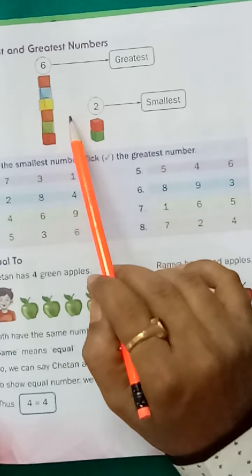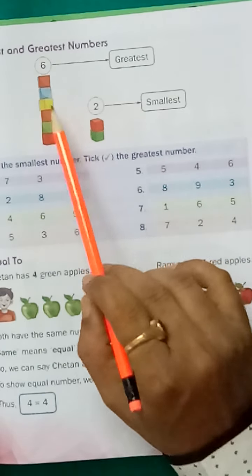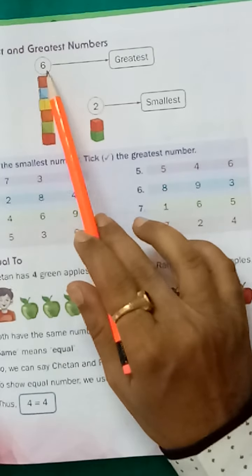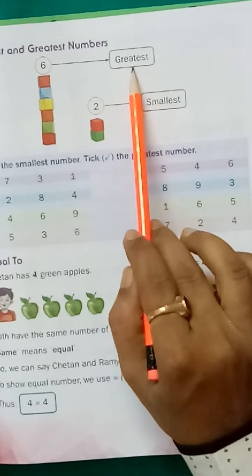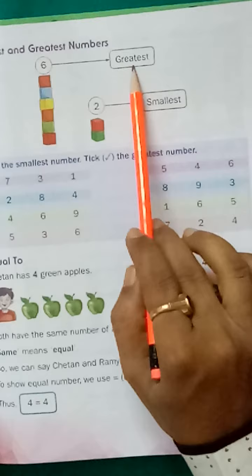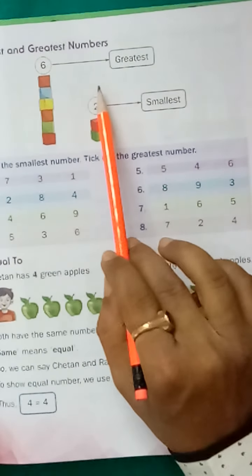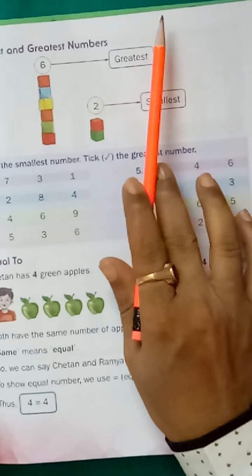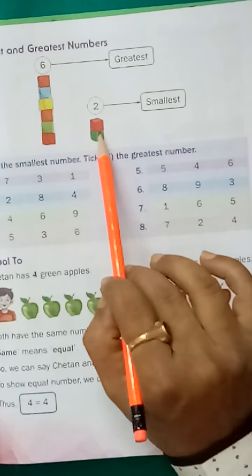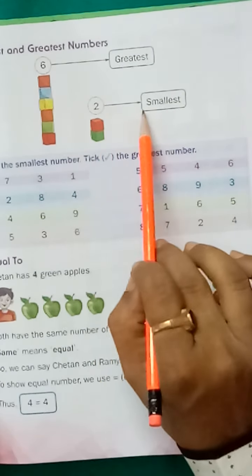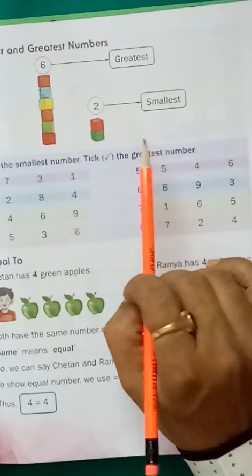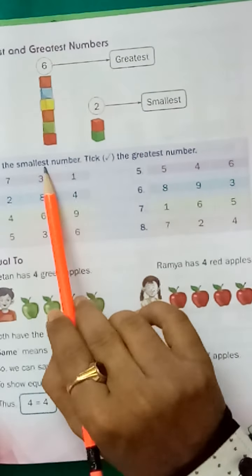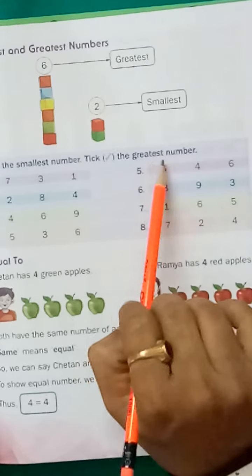Now greater means bigger one. Which is the bigger one? 6 is the bigger one. Correct, no? They have written greatest is 6. And what is the smallest one? The last value. Small value means that is 2. 2 is the smallest. That's the smallest. Okay, now circle the smallest number, tick the greatest number.